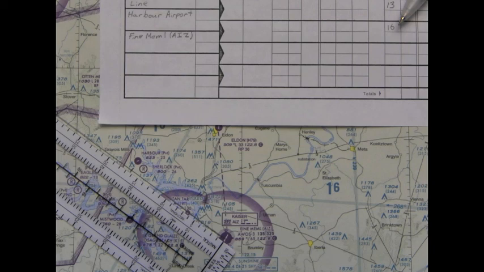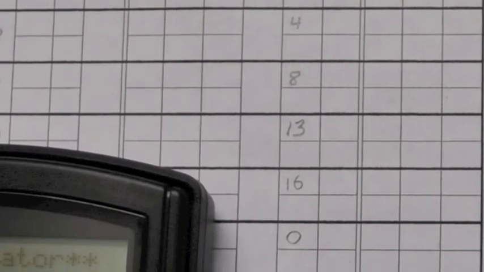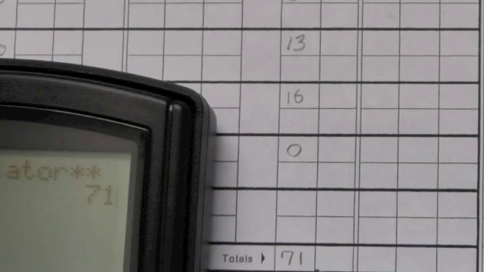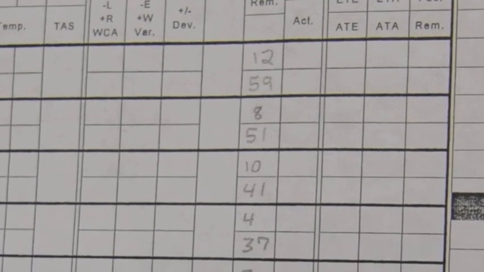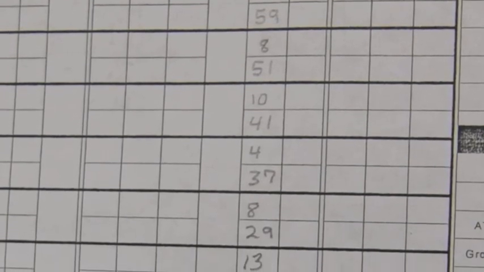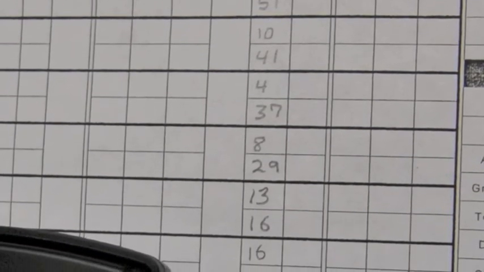Next, we will add up all the legs in our distance column. Add up each leg to find your total distance. Next, find the remaining distance for each checkpoint. Take your total and subtract each leg until you reach 0.